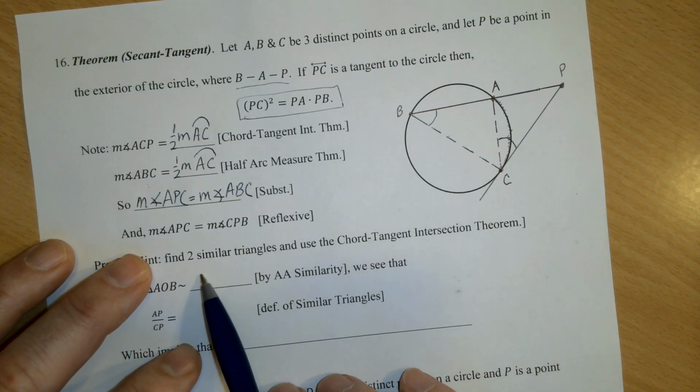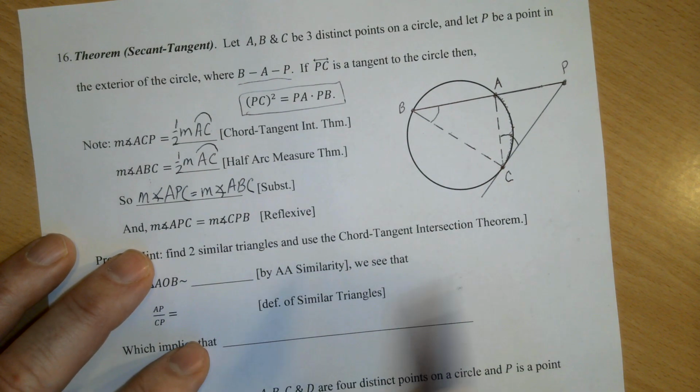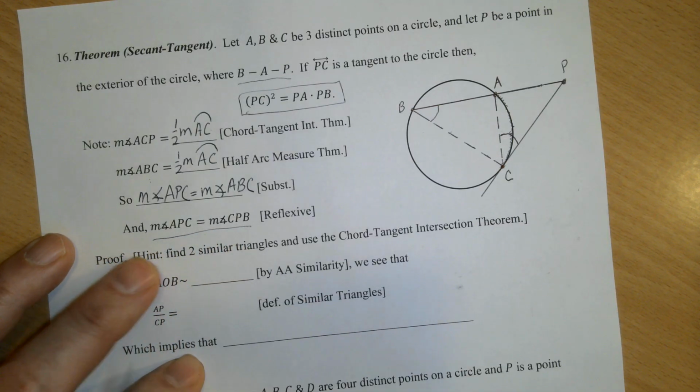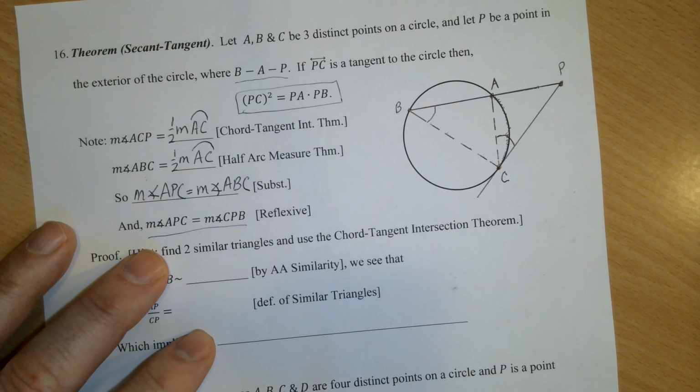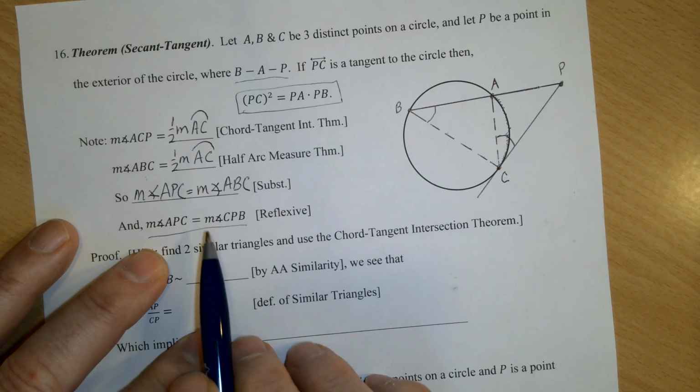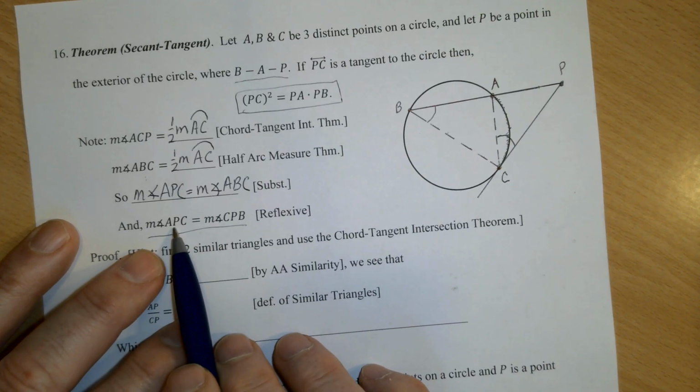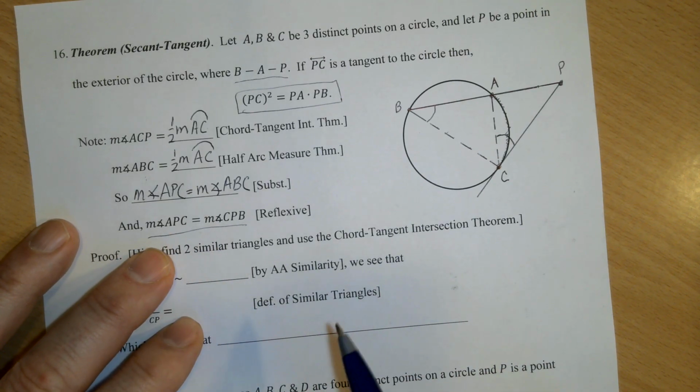All right, and notice, this is an obvious fact. Just take a look at these two angles. They really are the same angle, even though it looks slightly different.